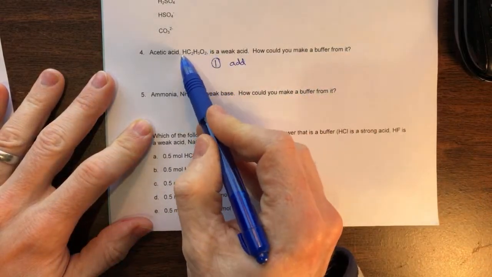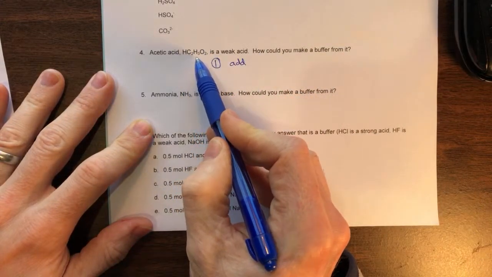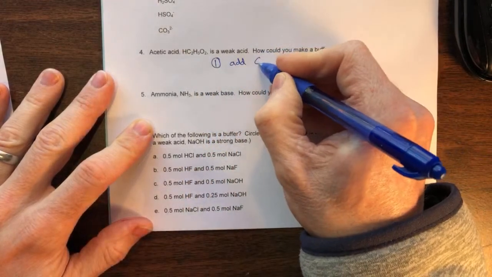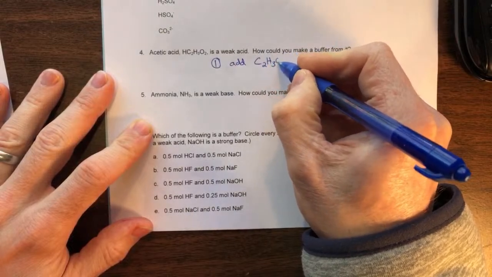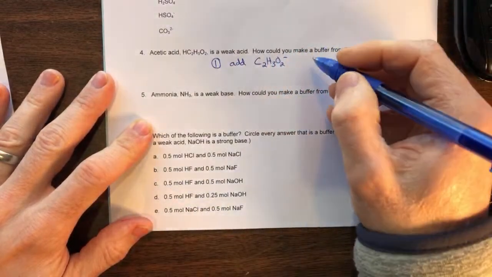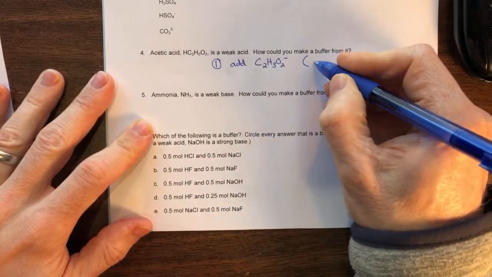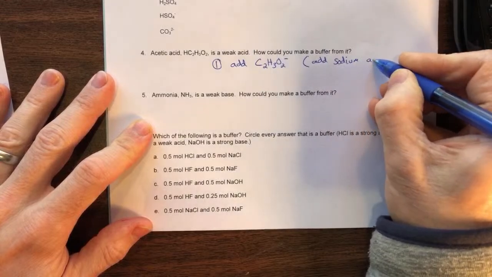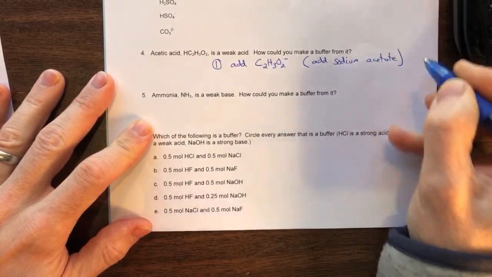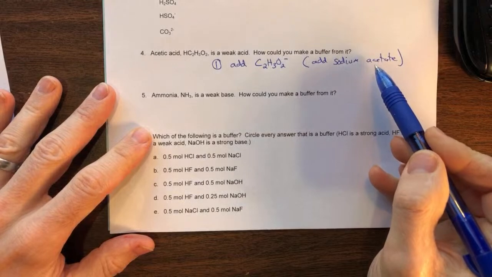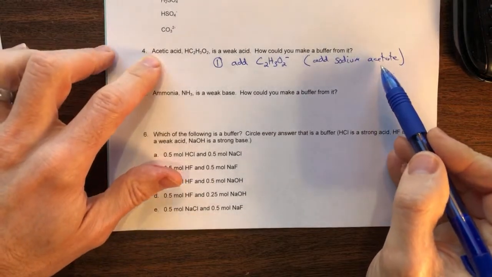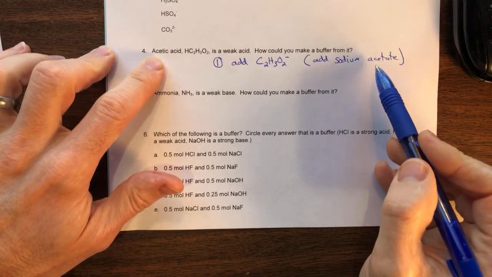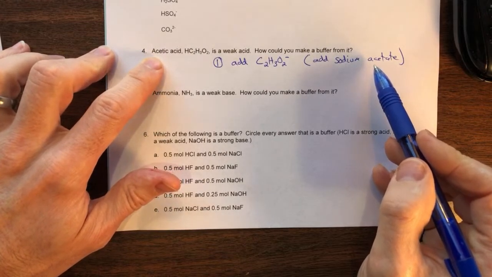So if we take away the H from that, it turns into C2H3O2 minus. So we're going to add C2H3O2 minus. And specifically, one way to do that would be to add sodium acetate. Now, it would be ideal to have equal amounts of acetic acid and sodium acetate, but it doesn't have to be equal amounts. It can be just some of this and some of that, and now it's already a buffer.